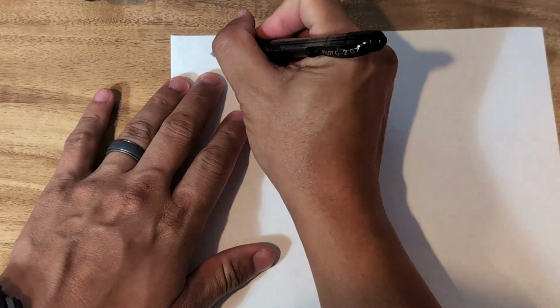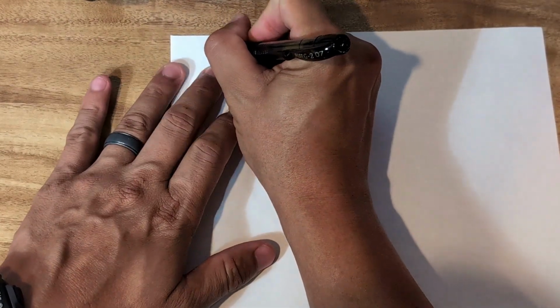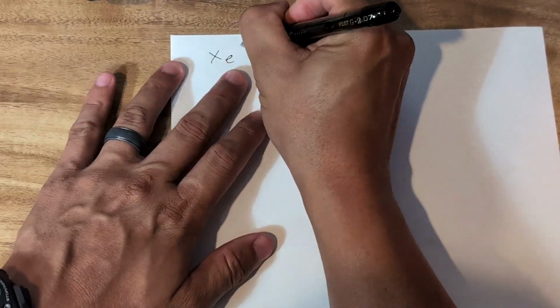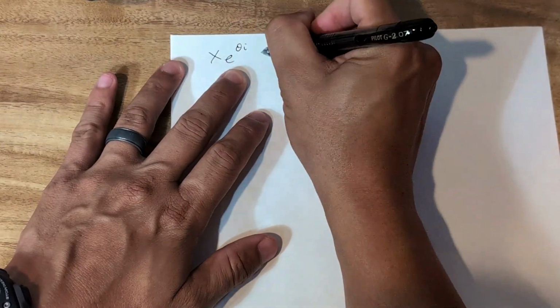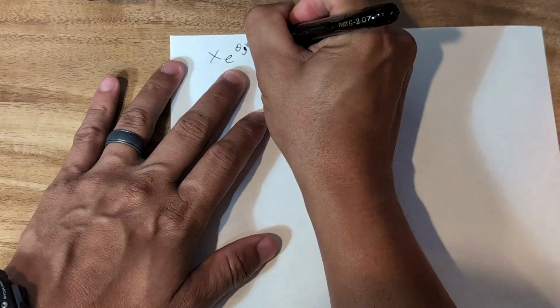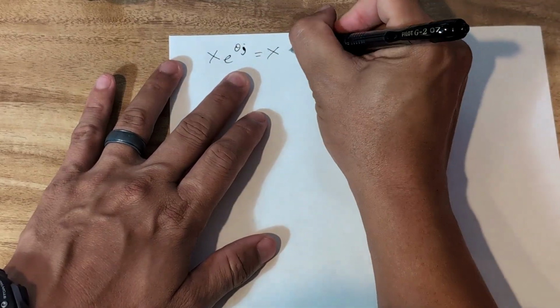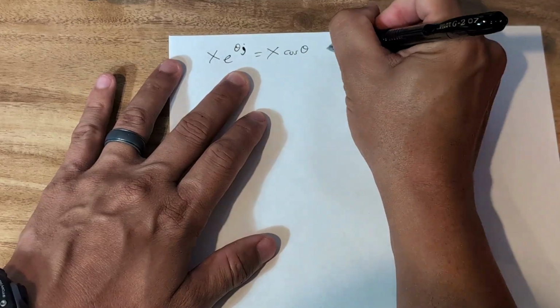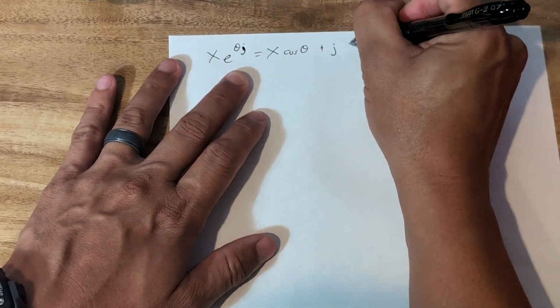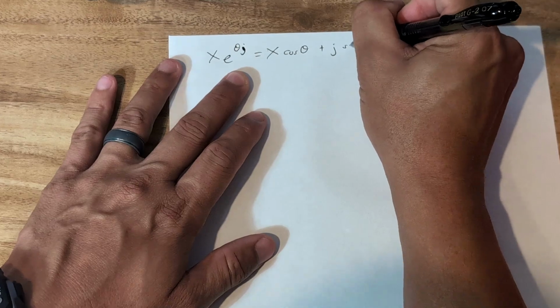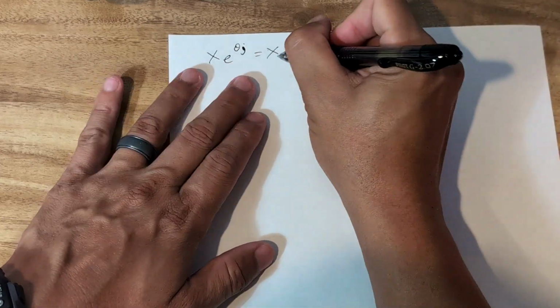First thing that you want to do is memorize Euler's formula. It's going to be x e to the j angle theta. Sorry, not i, I just said we're going to use j. That equals x cosine theta plus j sine theta.